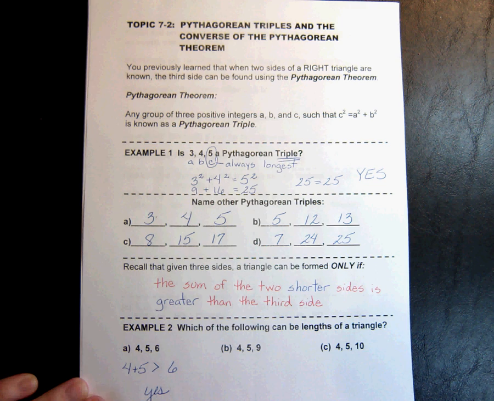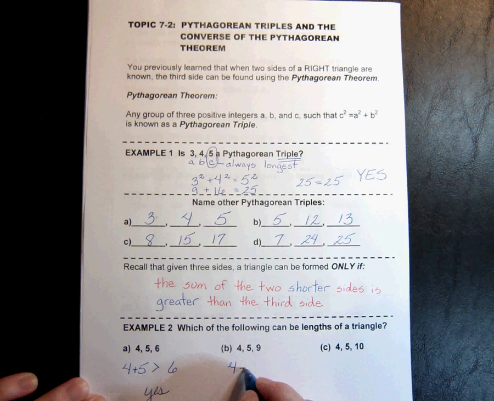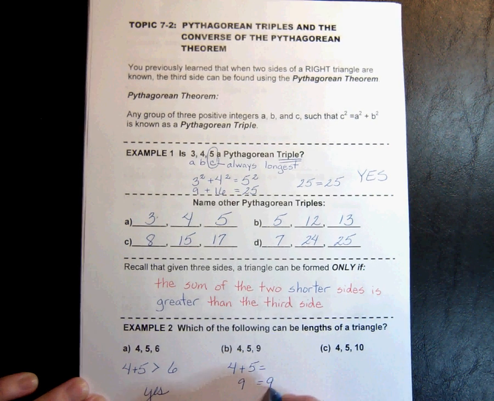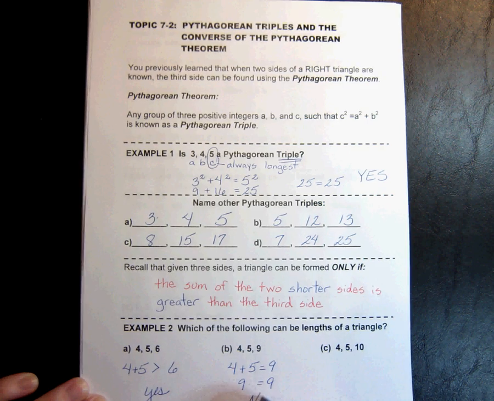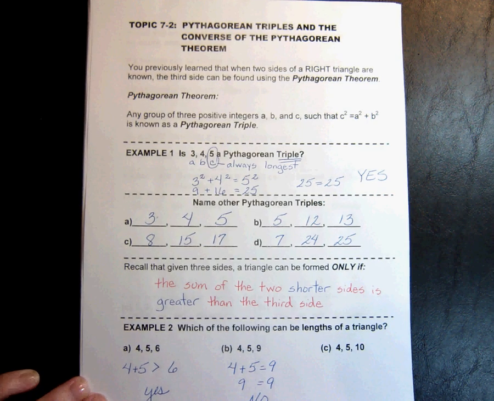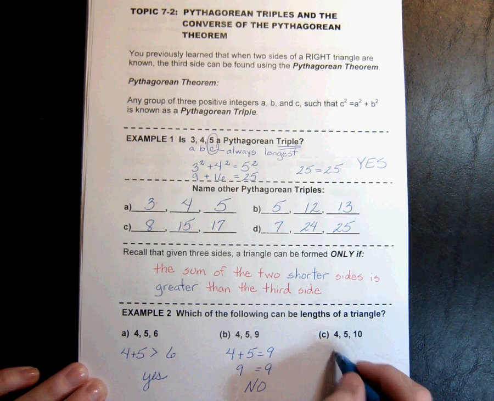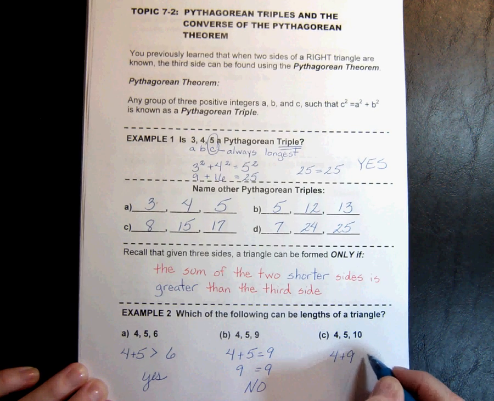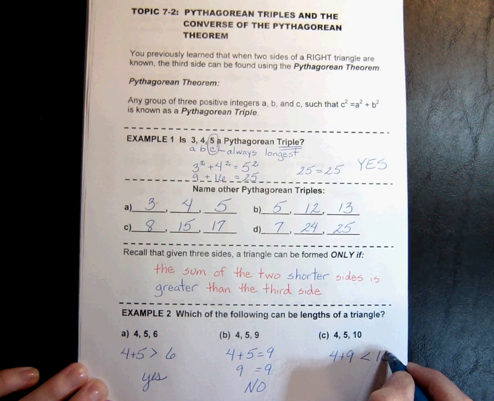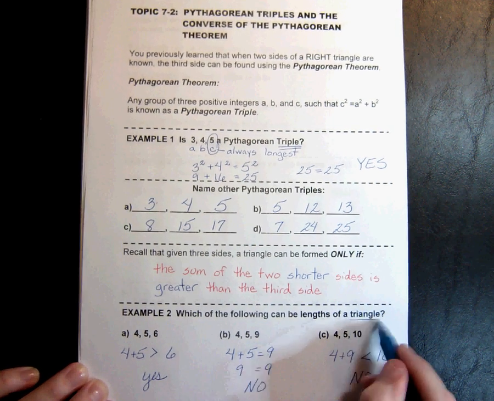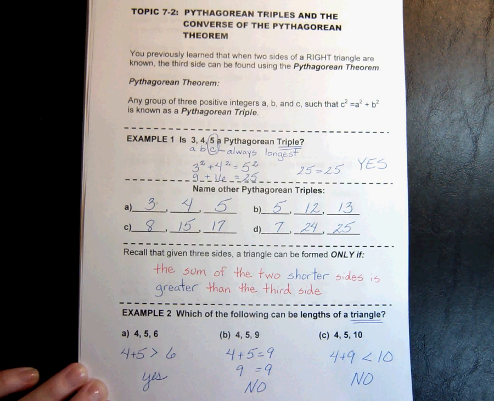What about 4, 5, and 9? Well, that would be the example of the two purple and the red snap sticks that I had. 4 plus 5 is 9, and it cannot be equal to 9. So this would be no. You cannot form a triangle if the two shorter sides equal the longest. And also 4 plus 5 being 9 is definitely less than 10, instead of greater than. So this would also be no. They could not form triangles. So make note of that, and let's move on.